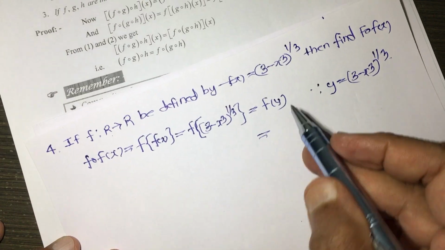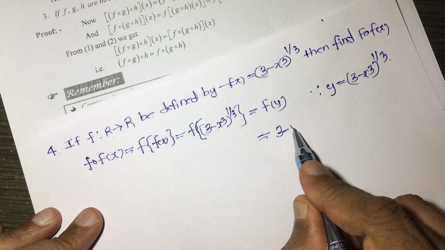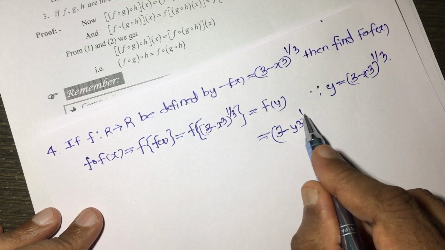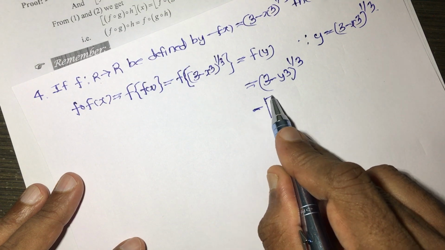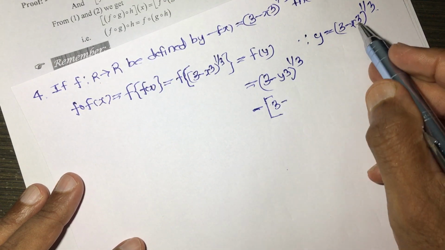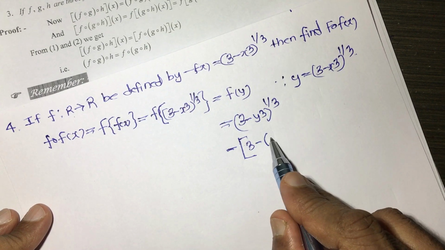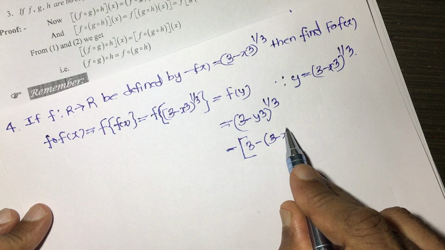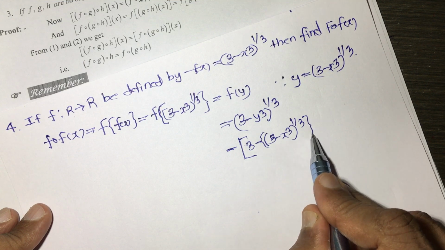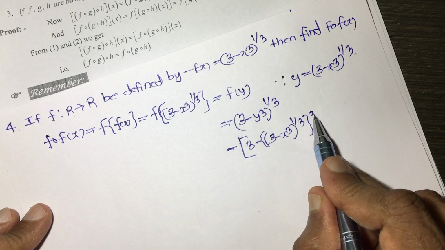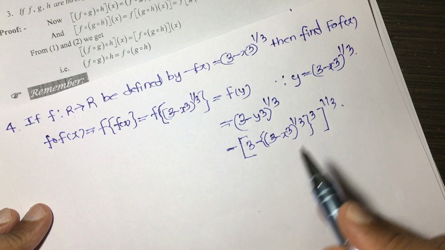Now, f of y means put here x equal to y, so you will get (3 minus y cube) raised to 1 by 3. So this is equal to, I put the value of y, which is (3 minus x cube) raised to 1 by 3, and this is y cube, means we raise it to 3, and this bracket is raised to 1 by 3.